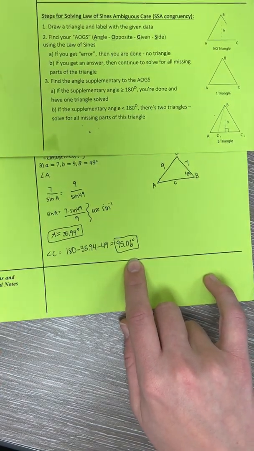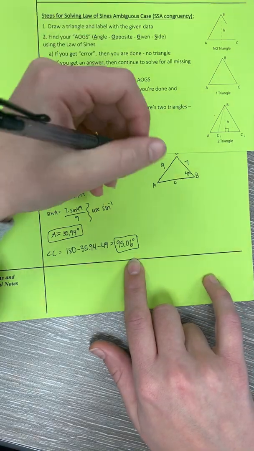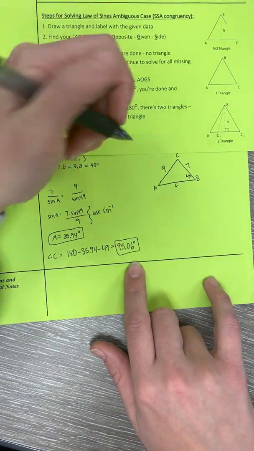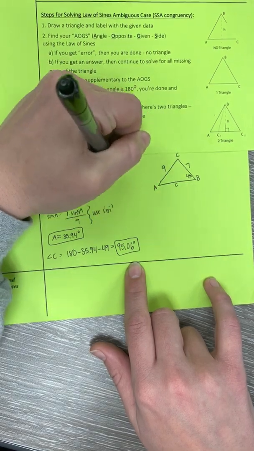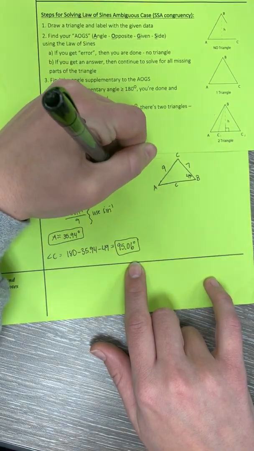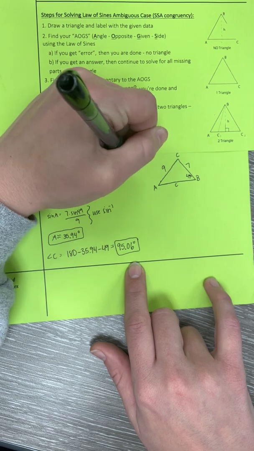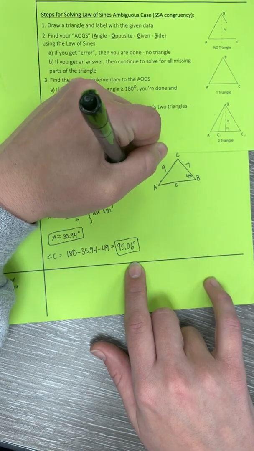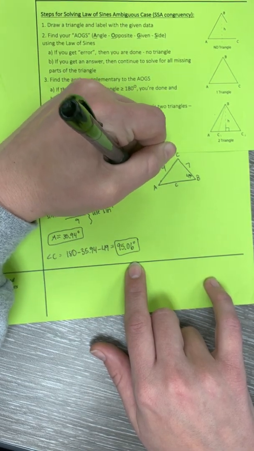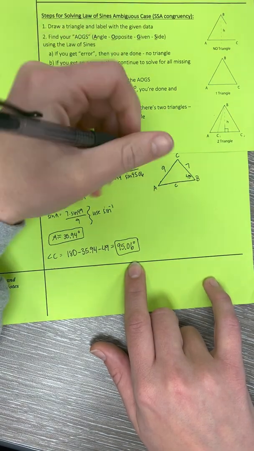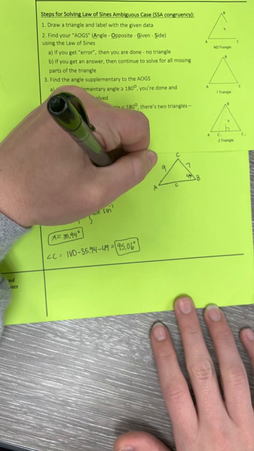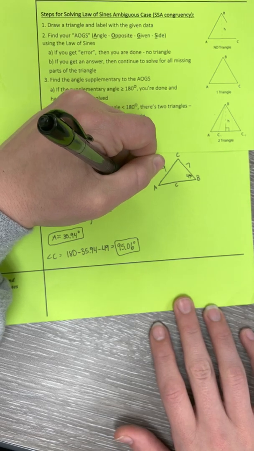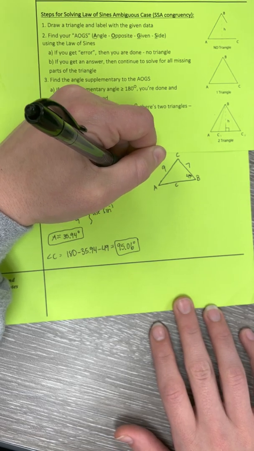All right, now we have to find side C. As we're completing the triangle, we're going to find everything. We're solving the triangle. So we have 9 over sine of 49 is equal to C over sine of 95.06. When you plug this into the calculator, you will find that C is approximately 11.88.